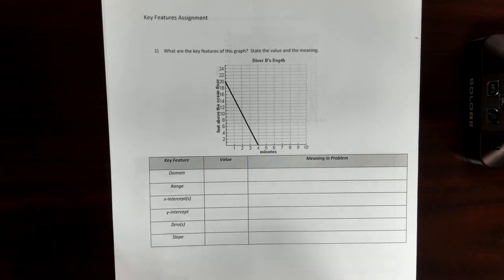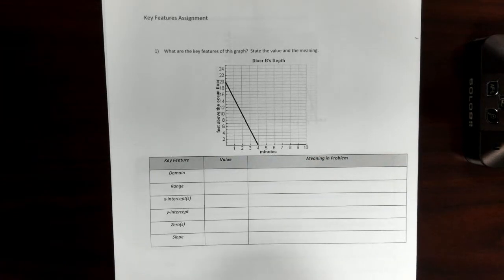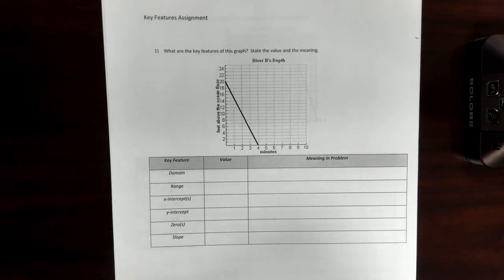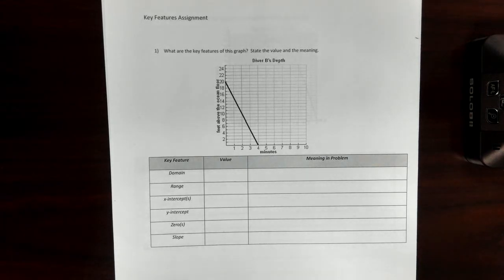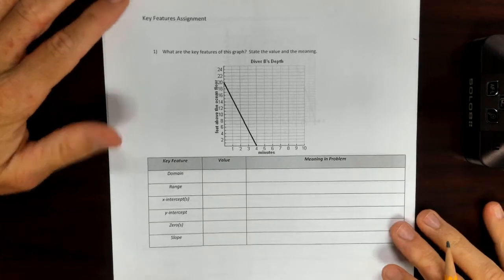Alright guys, we're going to talk about key features today in the context of real-world situations. So we're going to have an example from all three of the functions that we learned. We talked about linear functions, quadratics, and exponentials, so we're going to have an example of each. Alright, so the first example is a linear function.